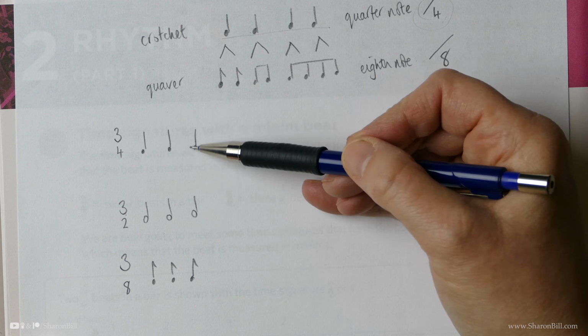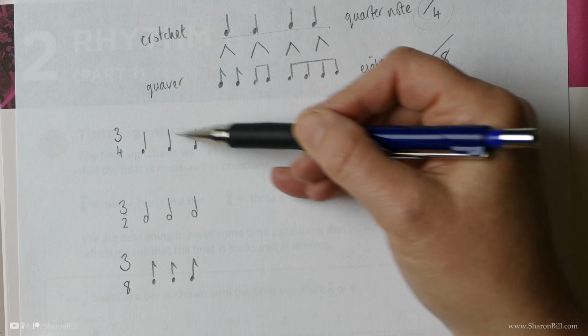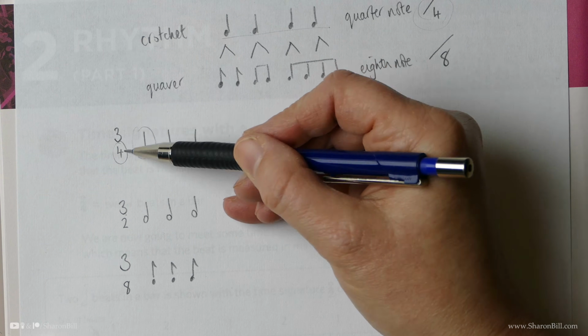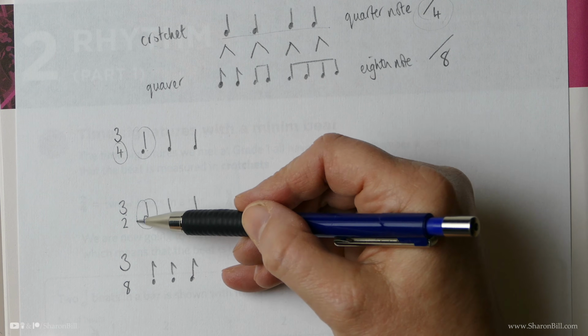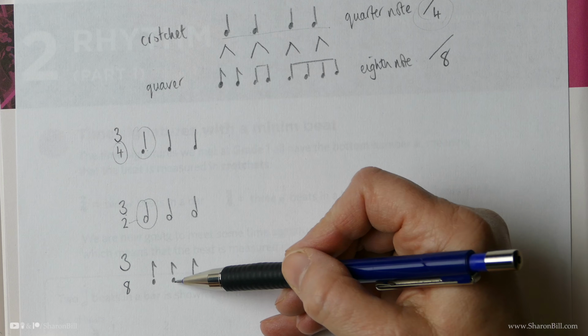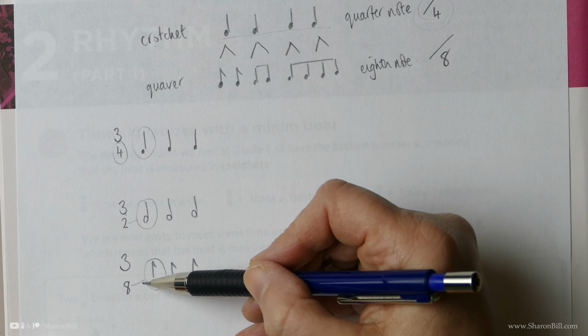And so each one of these will sound exactly the same. 1, 2, 3, each unit of a beat being a crotchet. 1, 2, 3, now each unit of a beat is a minim. Or 1, 2, 3, each unit of a beat being a quaver.